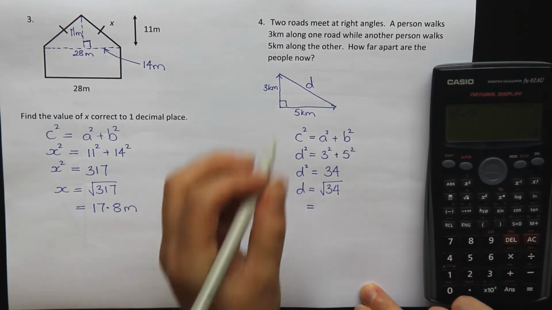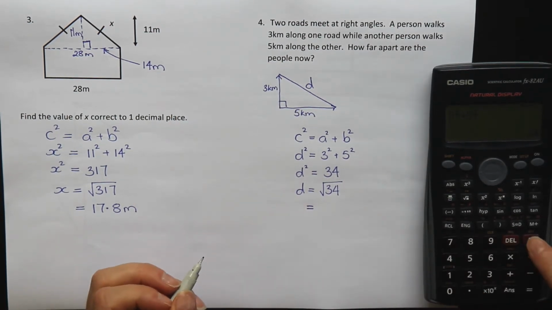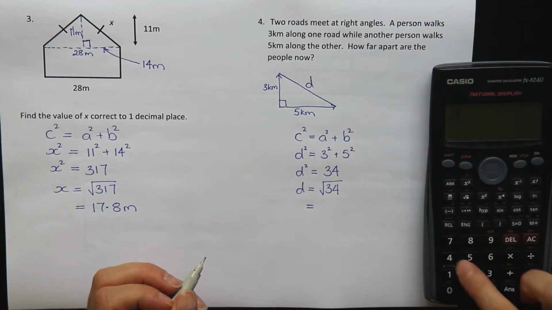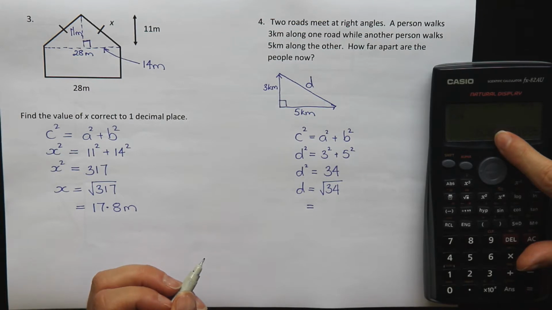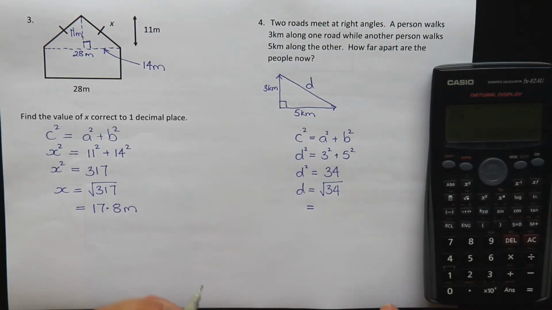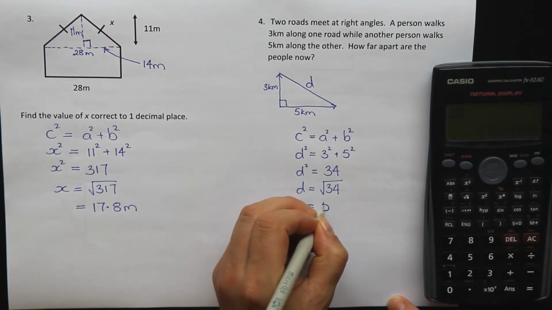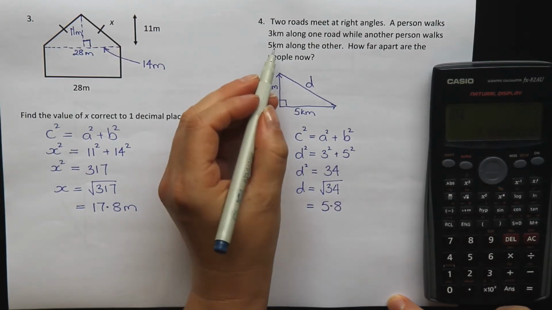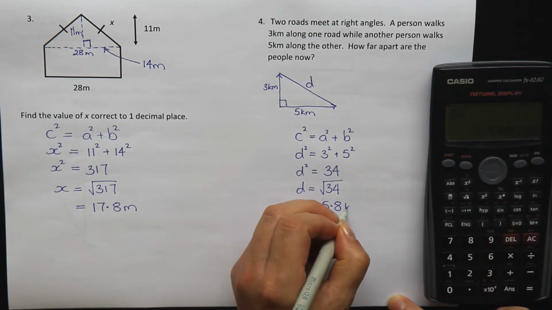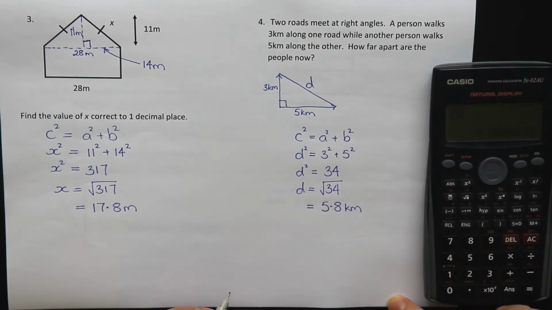Okay, this question didn't tell us where to round it. So we type that in. Let's do 1 decimal place. So 5.8 would be our answer, 5.8. We need some units. The units were kilometres. So they are 5.8 kilometres apart.